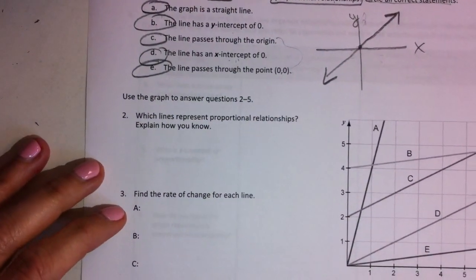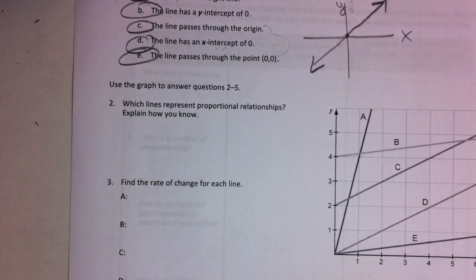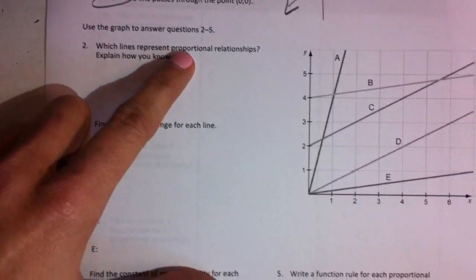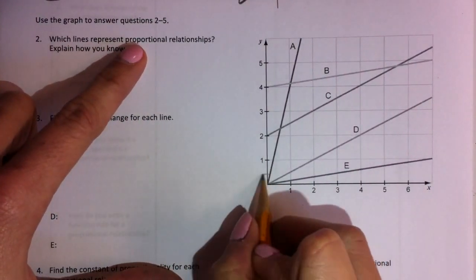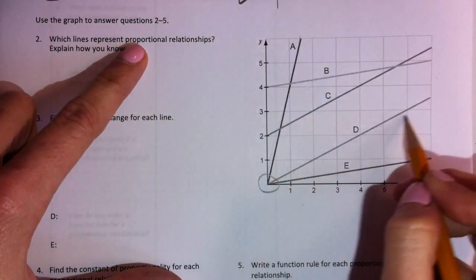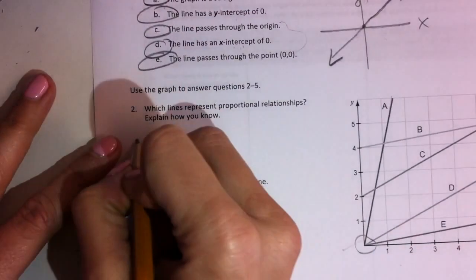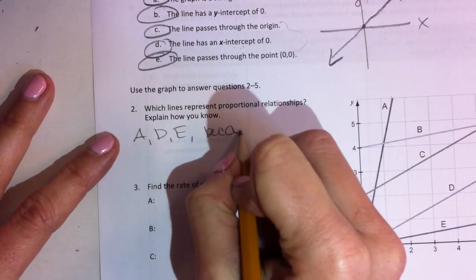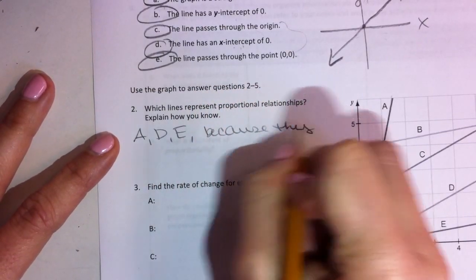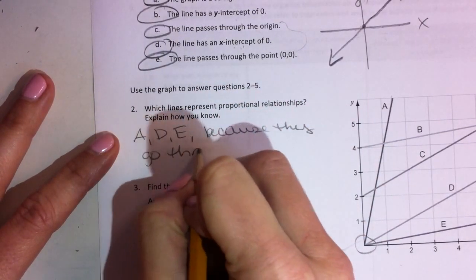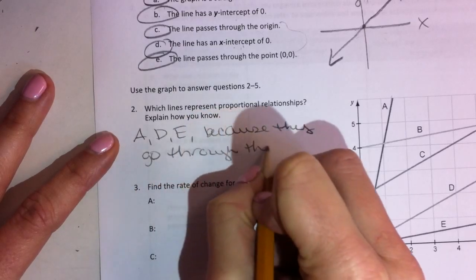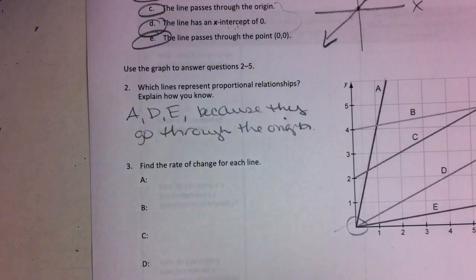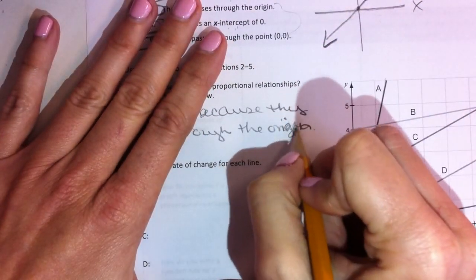All right, use the graph to answer questions 2 through 5. Number 2 asks, which lines represent proportional relationships? Well, proportional relationships always go through the origin. So A, D, and E, because they go through the origin. Sorry about my handwriting.